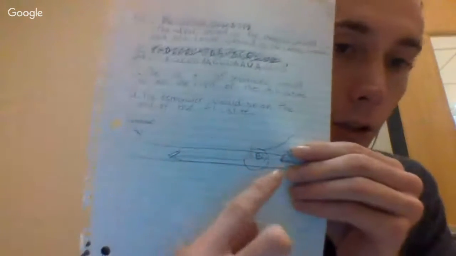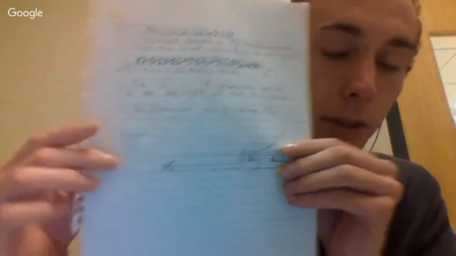Okay, question number 4. This one's kind of fun too. It says, suppose that the DNA molecule shown below is a portion of an E. coli gene, and the E. coli gene is transcribed from right to left. Okay, so it's transcribed from right to left.